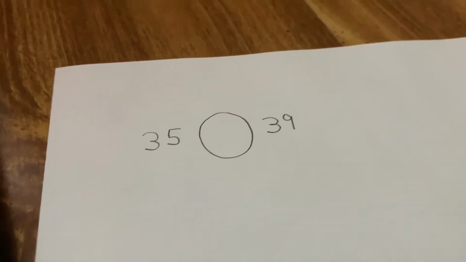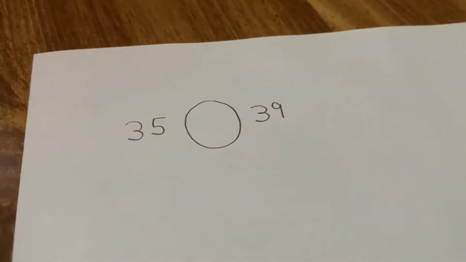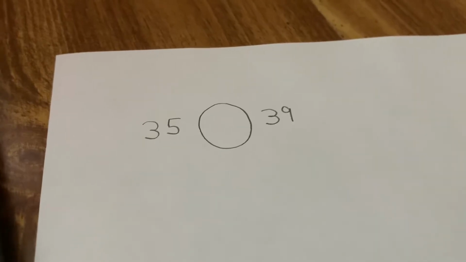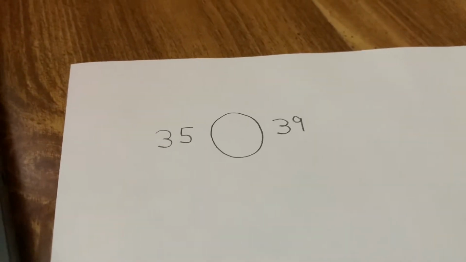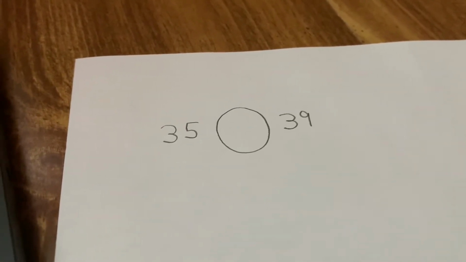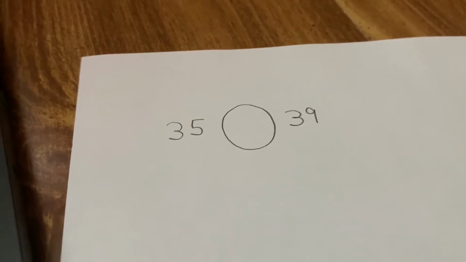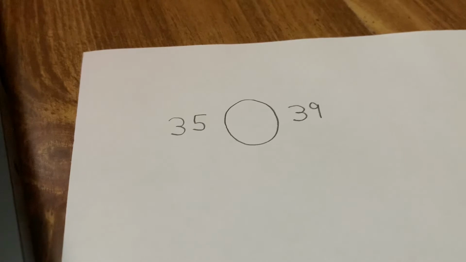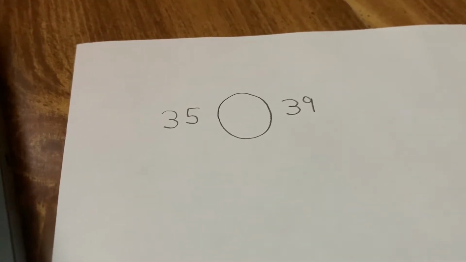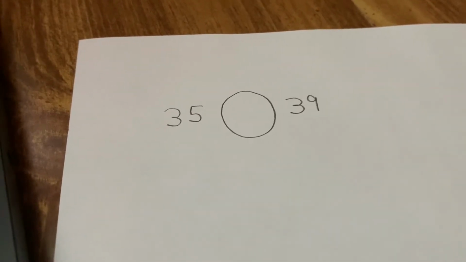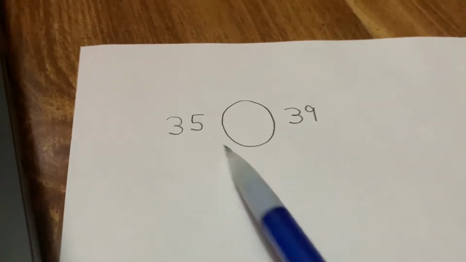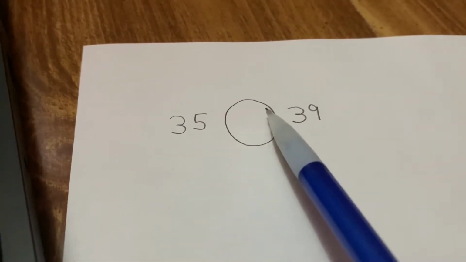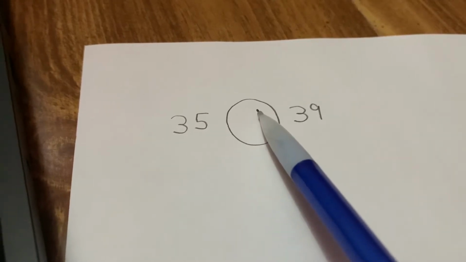Remember, if it's the crocodile, open mouth, he eats the bigger number, and then the little pointed part is less than, and that should be pointing towards the smaller number. Okay, hopefully you're writing. Make sure you draw your symbol right in the circle.